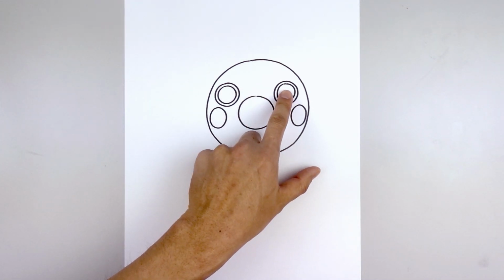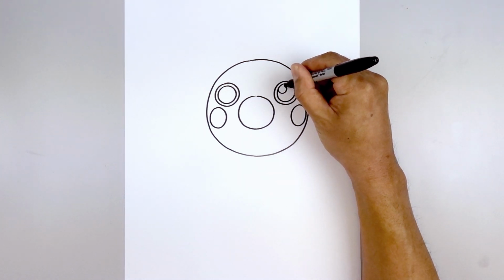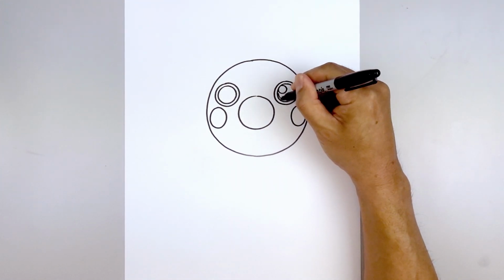I want to add a small highlight on the top left side of the right eye. So up against the edge of the eye, we draw a small circle, and then we'll fill the outside area in black.